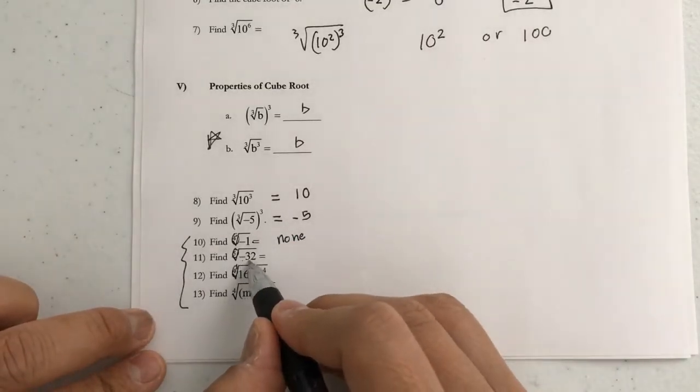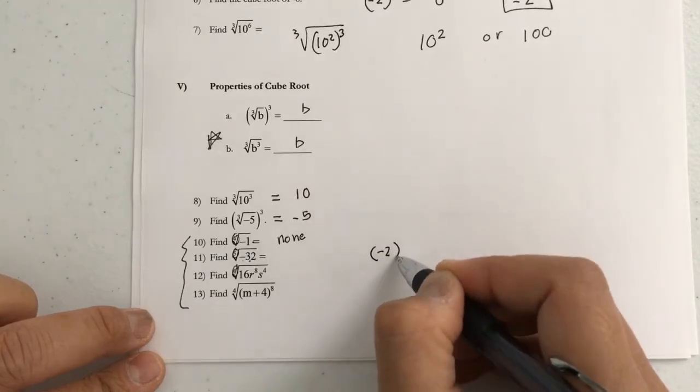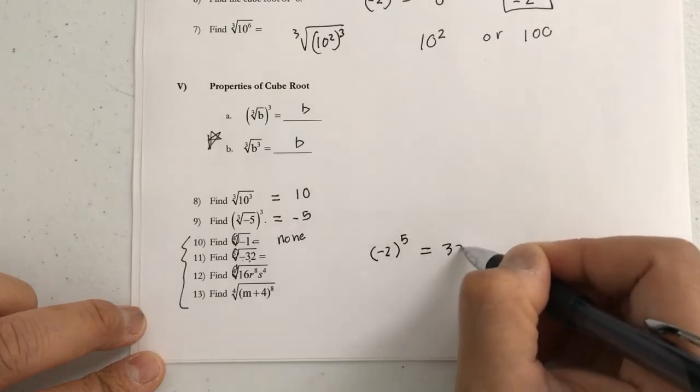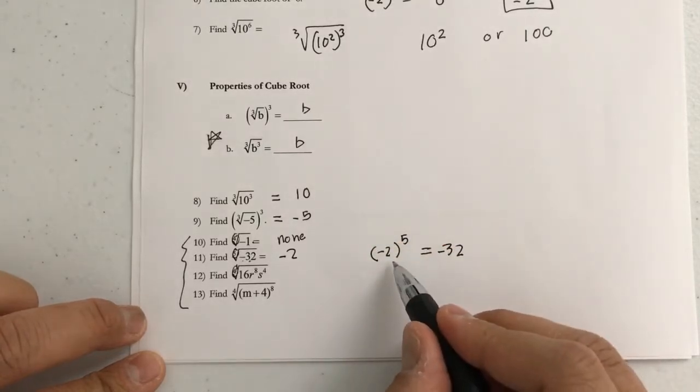The fifth root of negative 32. So what number raised to the fifth power gives you negative 32? It turns out that negative 2 to the fifth power is negative 32, and therefore the answer to this problem is negative 2.